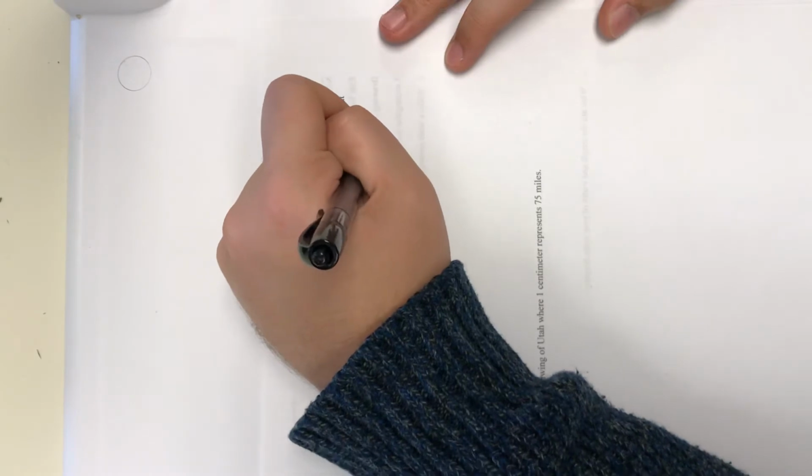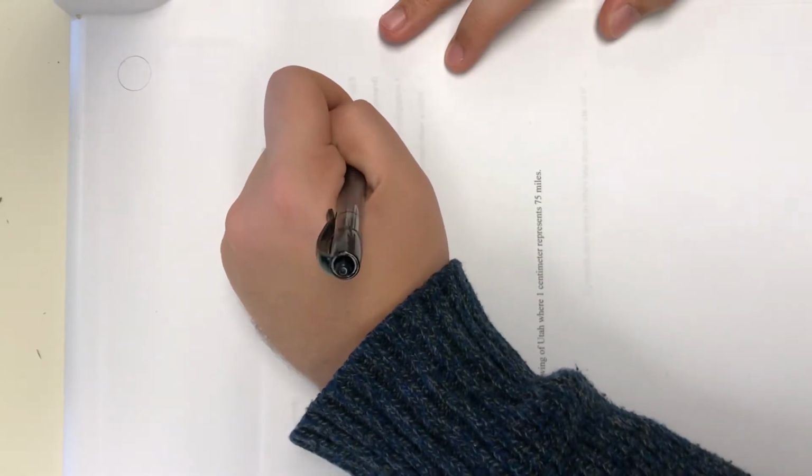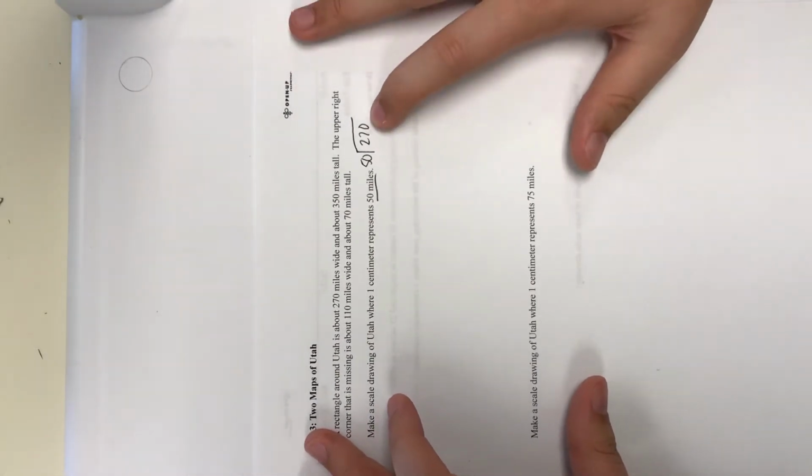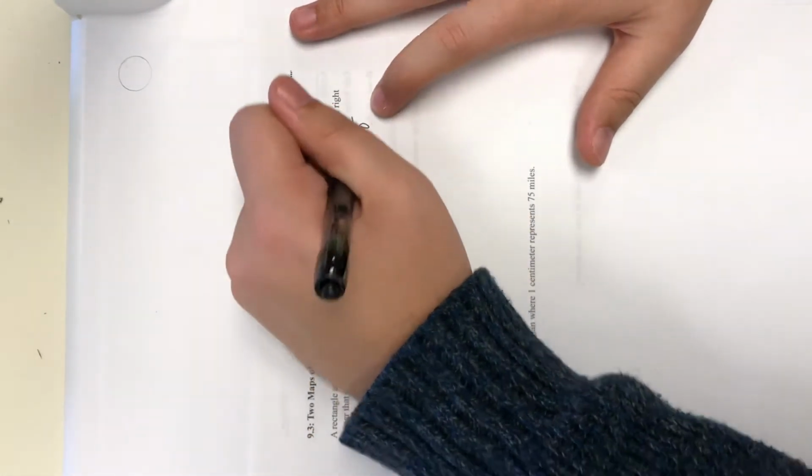In this one, it says 1 centimeter represents 50 miles. So I'm going to take my miles and divide them by 50. So 270 divided by 50. The great thing about dividing by 50 here is 50 has a 0 in it, and so does 270, so I can get rid of this 0 and this 0, because dividing 27 by 5 would be the same answer as dividing 270 by 50.